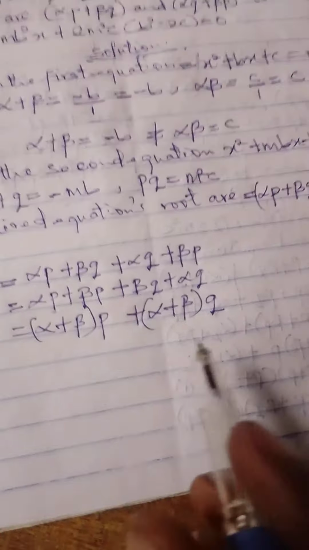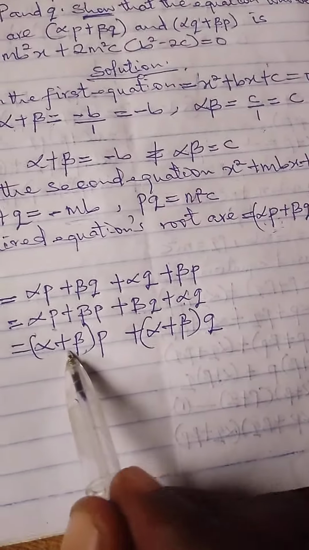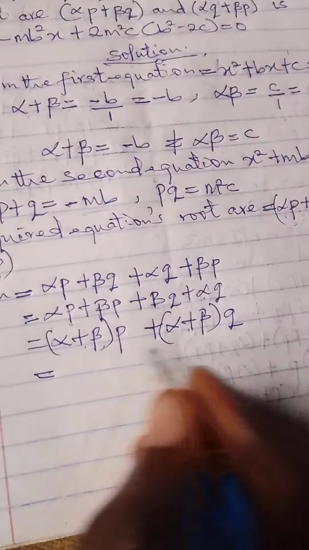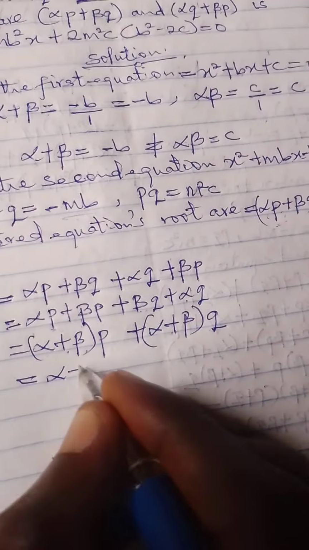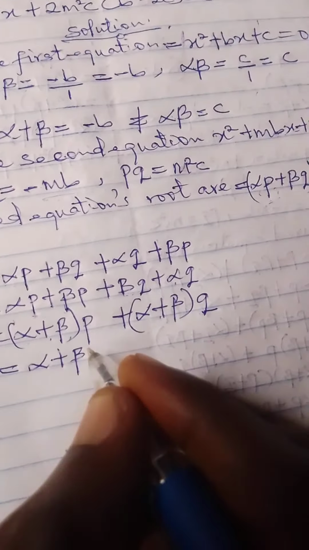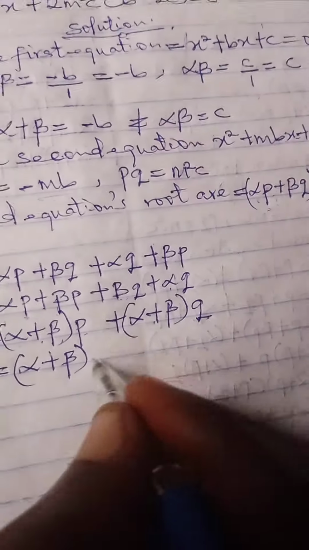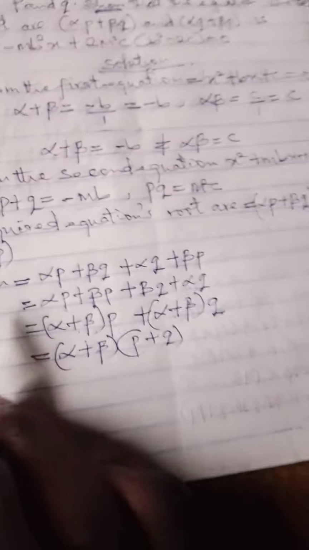Now look at this. Don't forget that your alpha plus beta, and we have alpha plus beta here, is still the same thing. So we can say that our final answer is just take one alpha plus beta, and take this p and q into a bracket, p plus q. That is the sum.